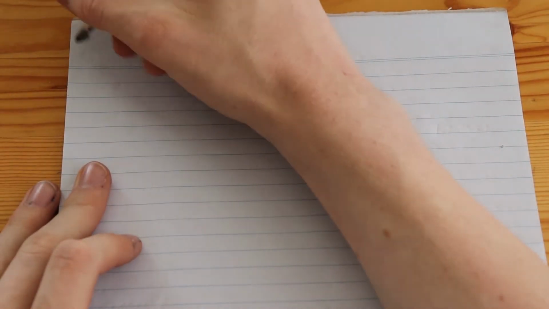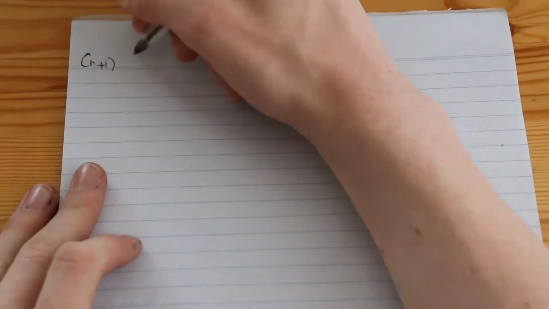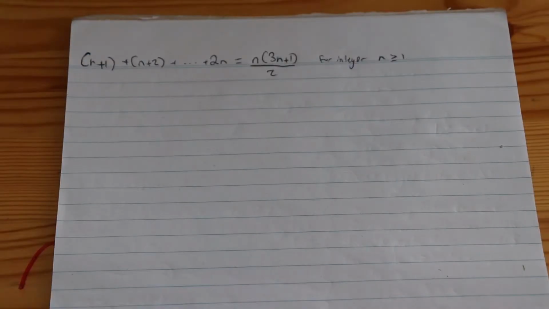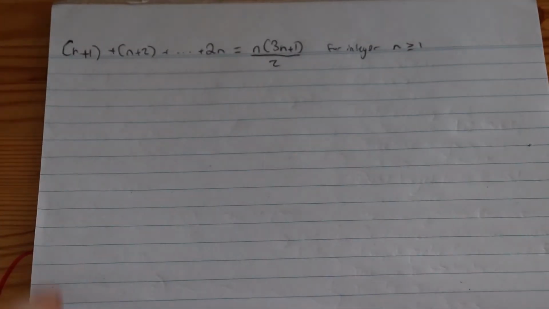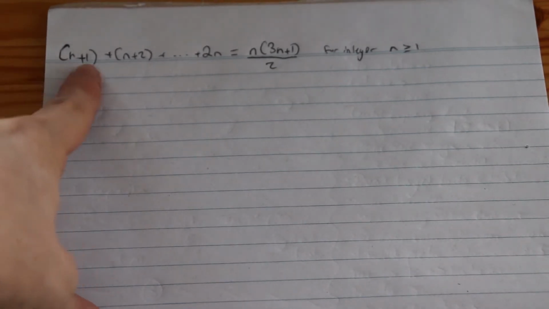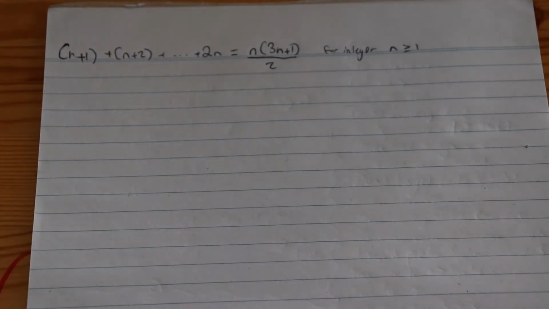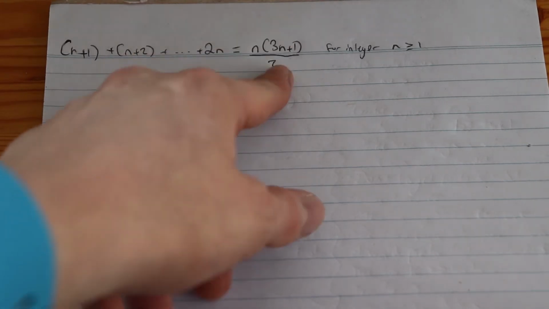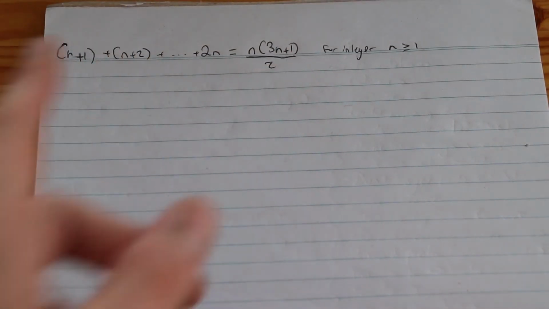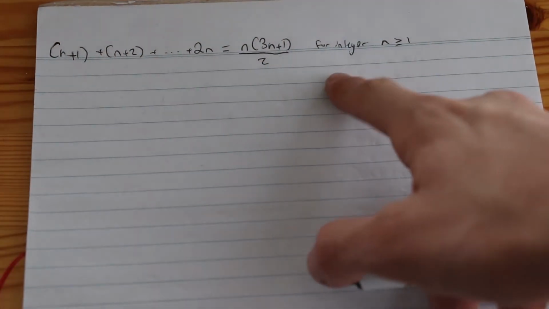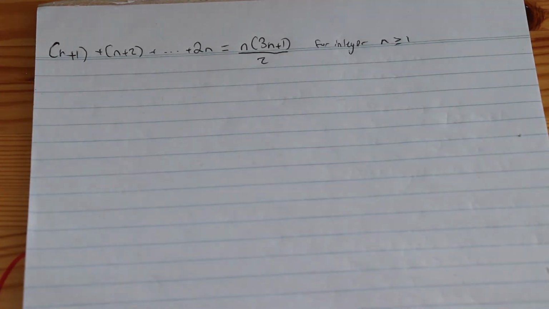For this first question, we're going to be covering what's known as a proof by induction, and the statement we have to prove looks something like this. Here's our statement. We have on the left hand side, n plus 1 plus n plus 2 plus ... plus 2n equals n times 3n plus 1 on 2. And we have to show that this is true for all integers n greater than or equal to 1.